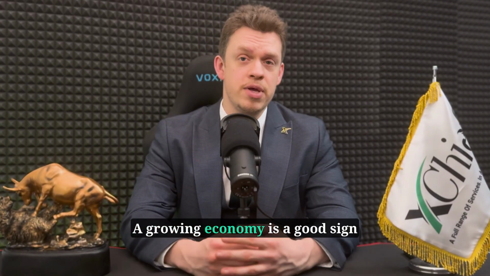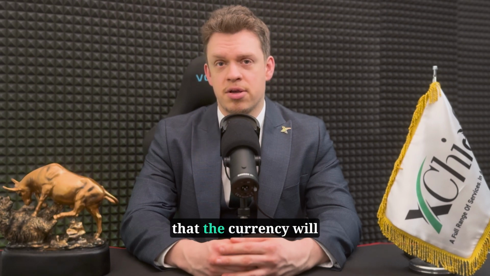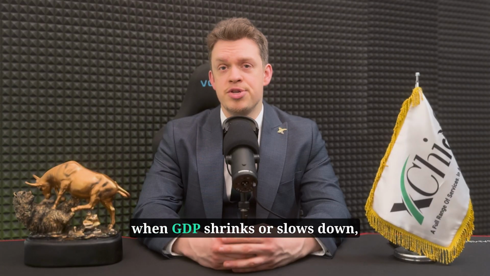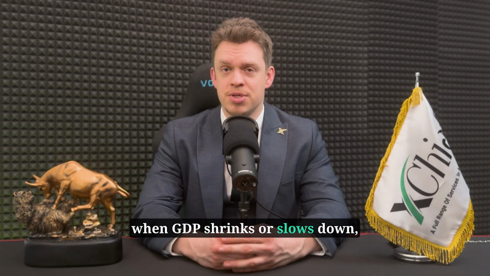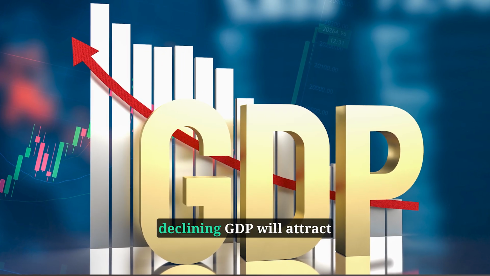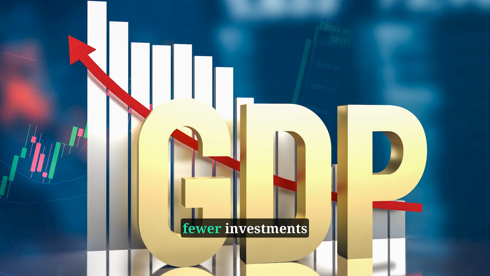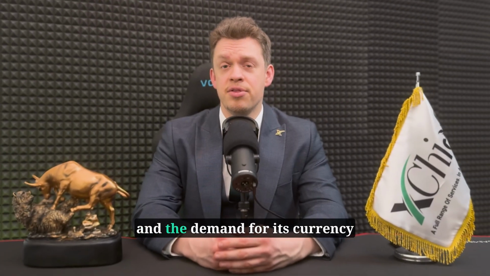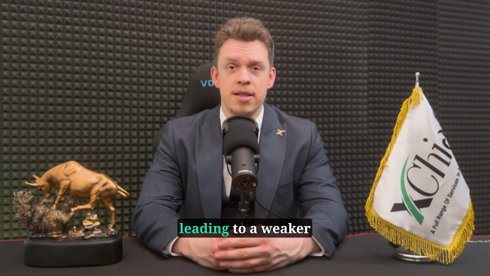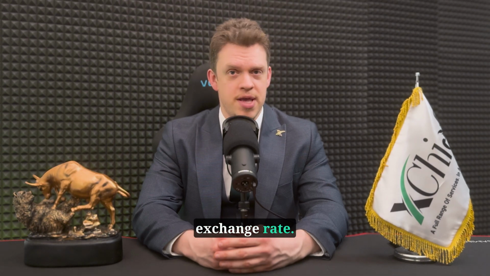A growing economy is a good sign that the currency will appreciate in the long term. However, when GDP shrinks or slows down, it signals economic trouble. A country with a weak or declining GDP will attract fewer investments, and the demand for its currency may decrease, leading to a weaker exchange rate.